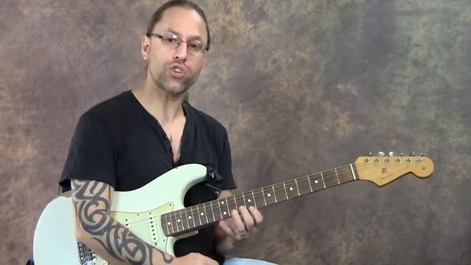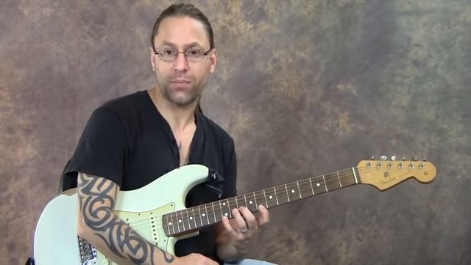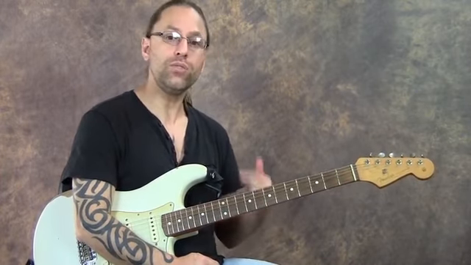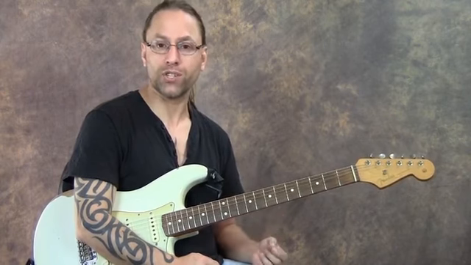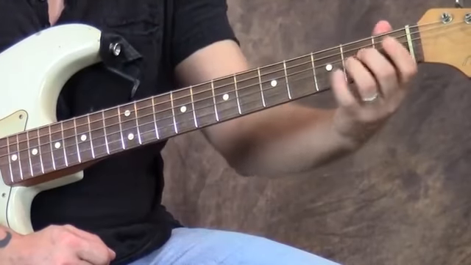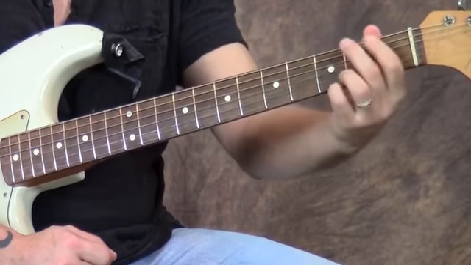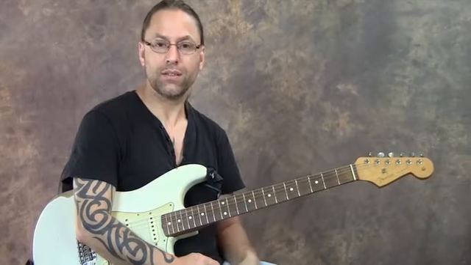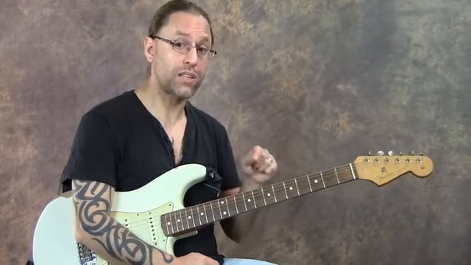Then we know the major shape and we know the minor shape, okay? We can use those when we play a chord progression. Like I just played A minor, F, C, G. Now I could find all 4 of those on this guitar.